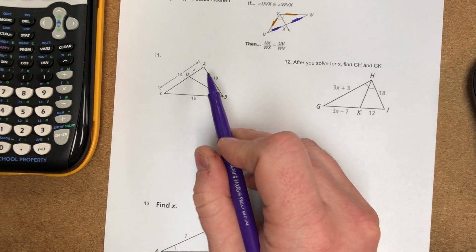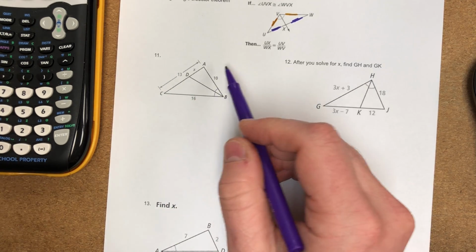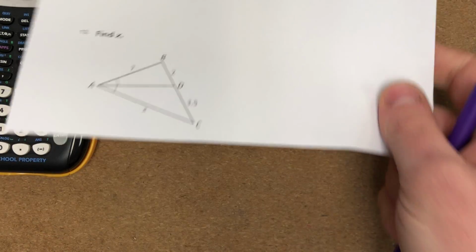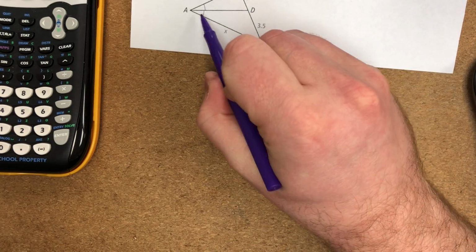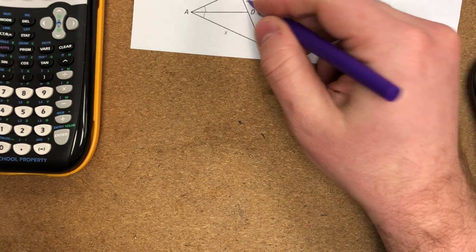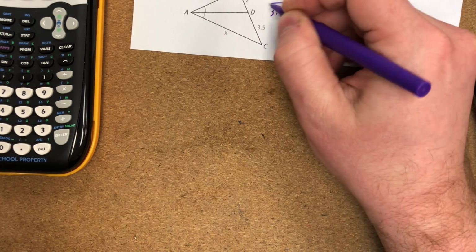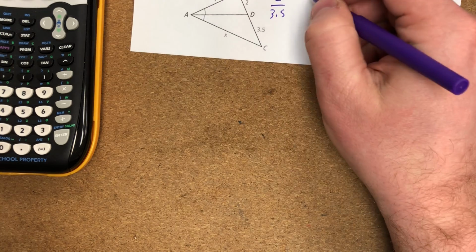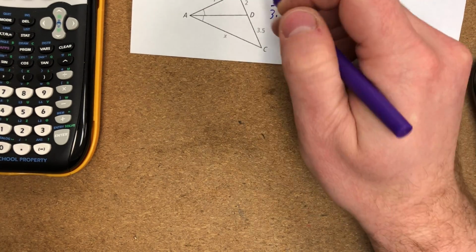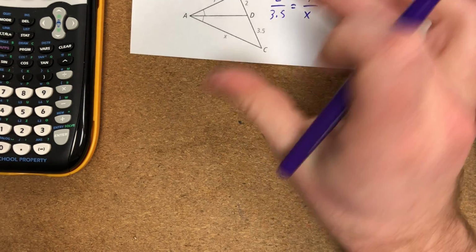So the first example we have here is a little tricky, and I'll show you how. Let's start with the easy one. The easy one's at the end here. We have this angle bisector, so I'm able to say 2 goes to 3.5 in the same way that 7 goes to X. You just have to start with the same triangle both times, or start with the same position both times.